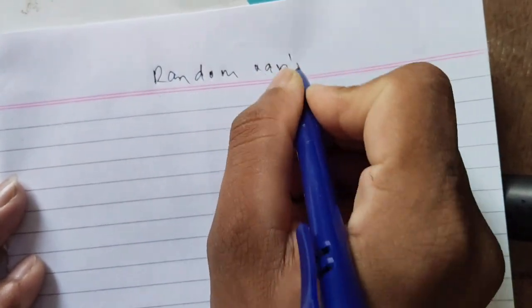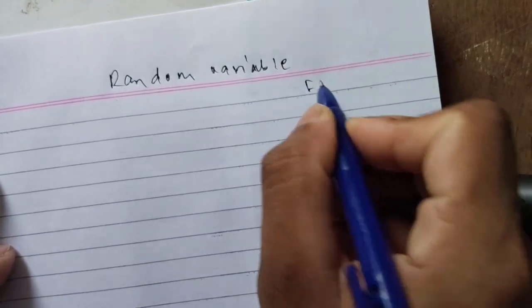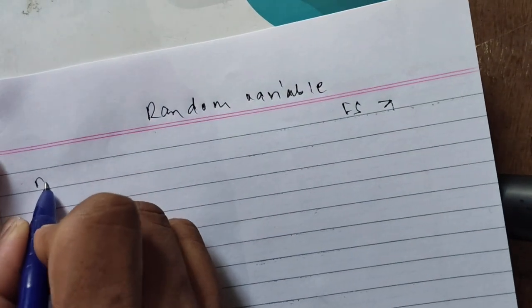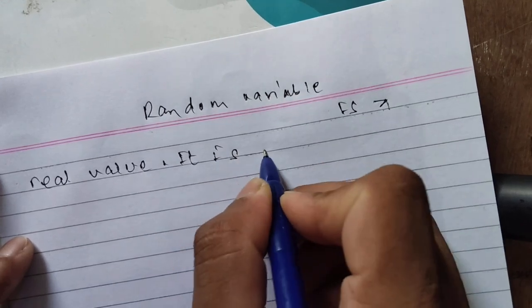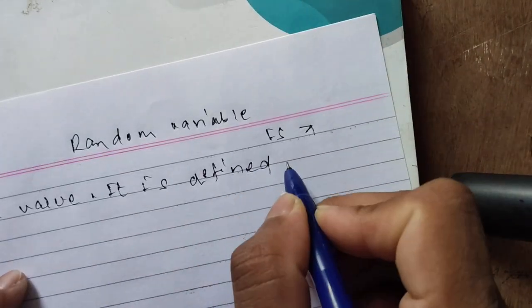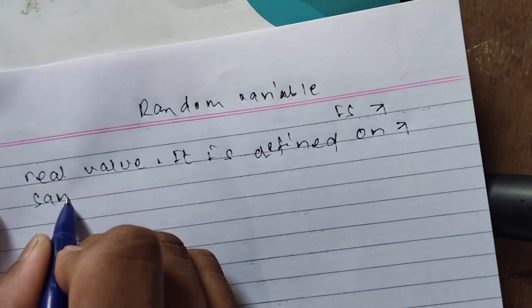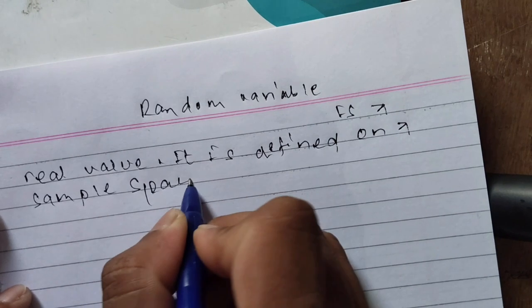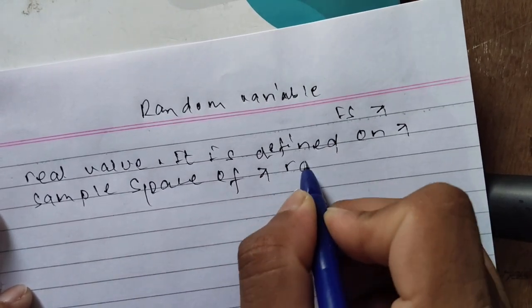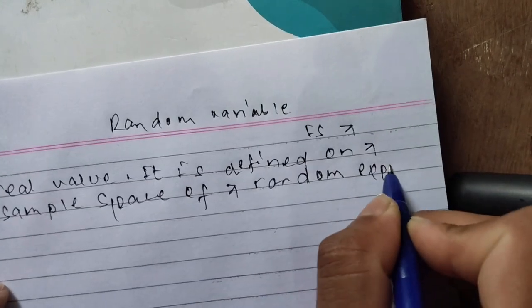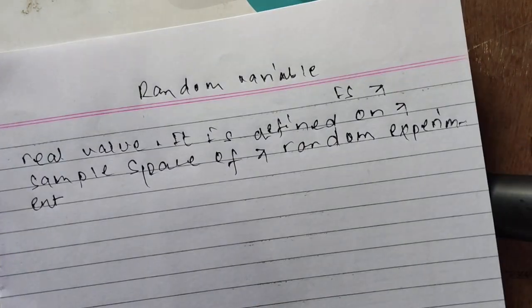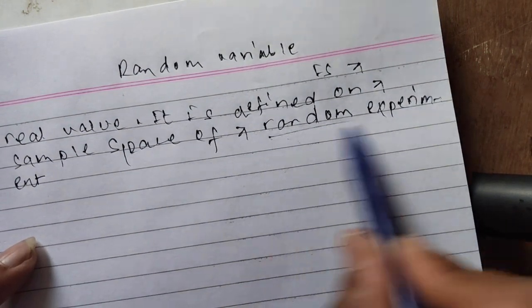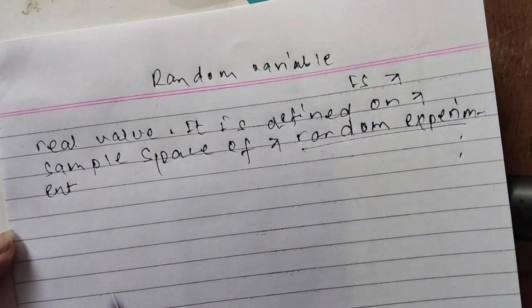A random variable is a real value. It is defined on a sample space of a random experiment. We can understand that a random variable is a real value that is defined on a sample space of a random experiment. Now we will understand what a sample space is.